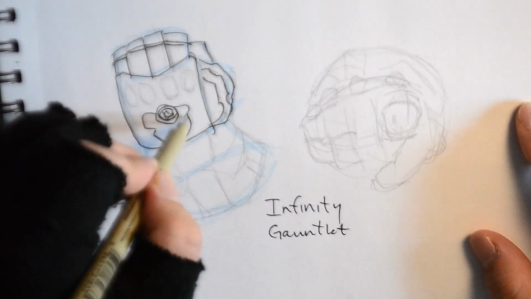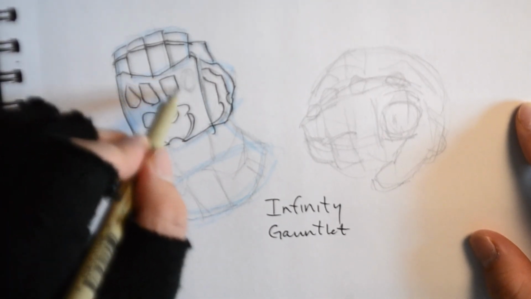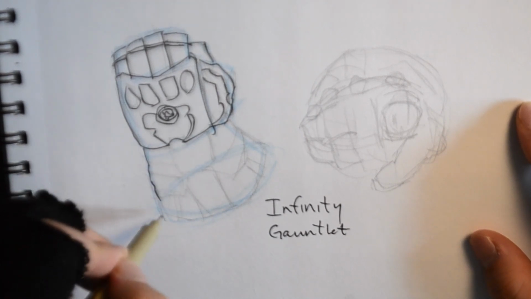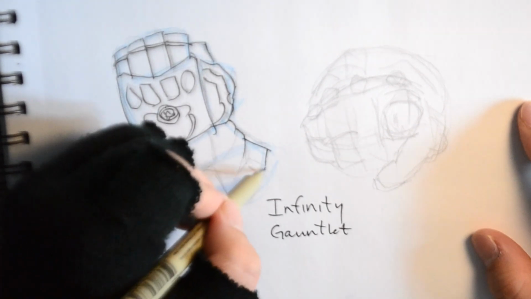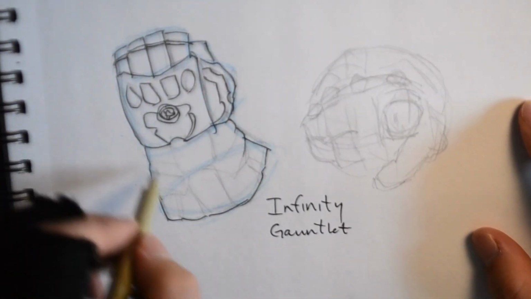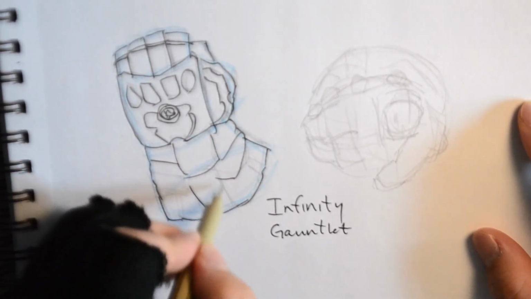The first one is very sophisticated, I've drawn it before. The second one is less sophisticated because I'm drawing the fingers, the thumb, and then the stones, and then the rounded out piece at the end, the cone piece that I mentioned a bit earlier, showing that it still resembles the Infinity Gauntlet.